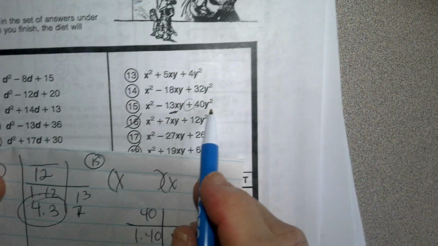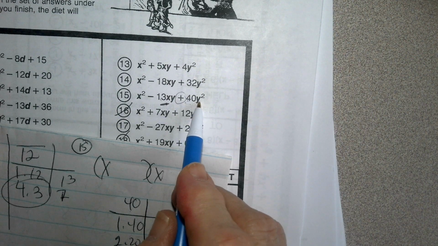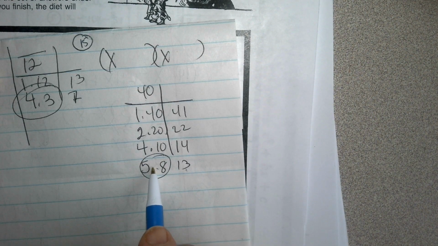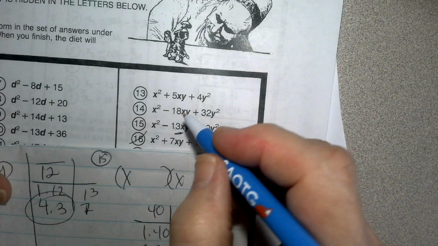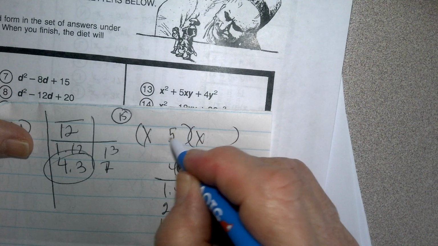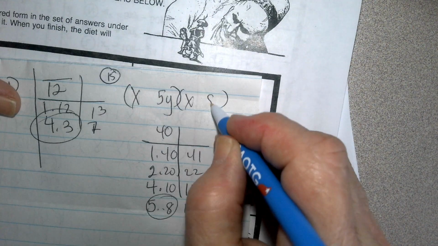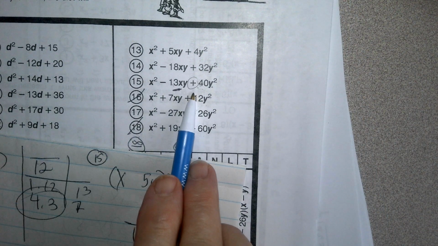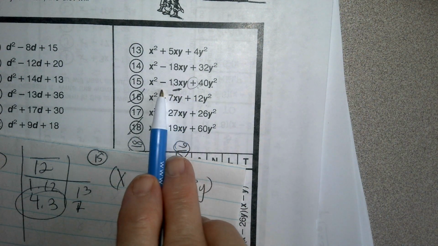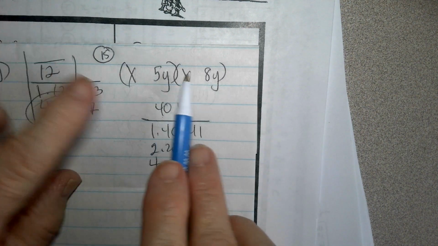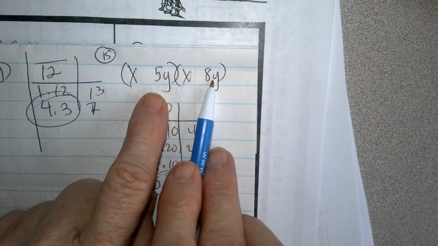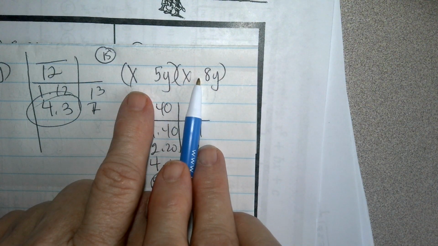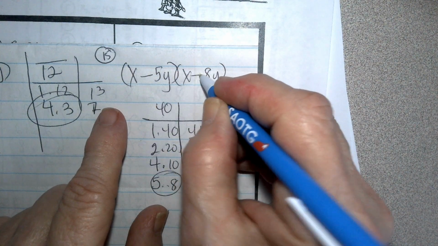So remember, the last term has a y squared. So it's not going to be just 5, it's going to be 5 what? 5y and an 8y. And then our sign, look carefully here, but they have to sum to a negative 13. How can these two sum to a negative 13? What do these signs have to be? They have to both be negative.